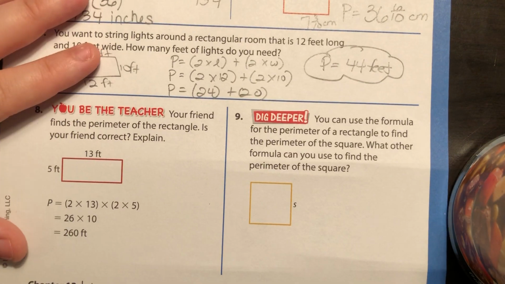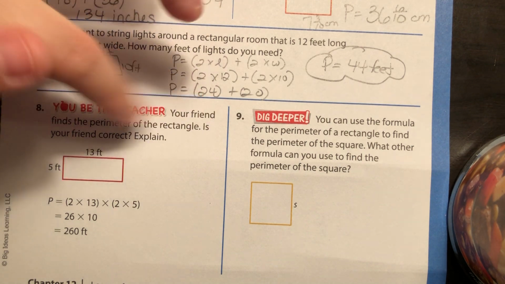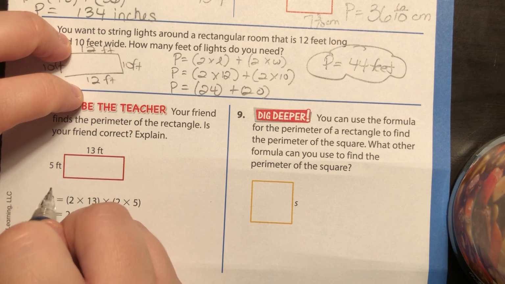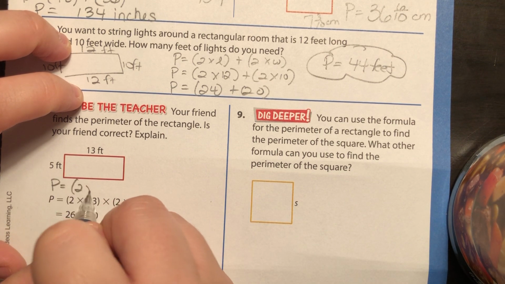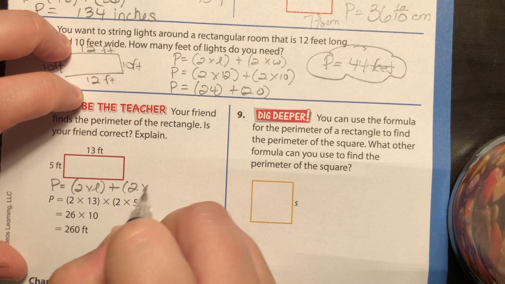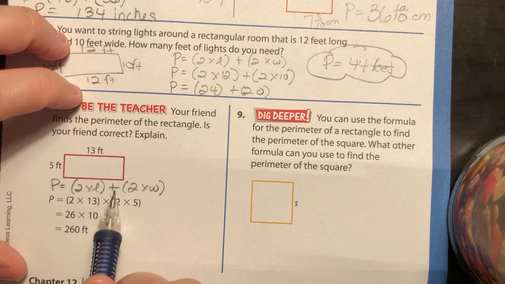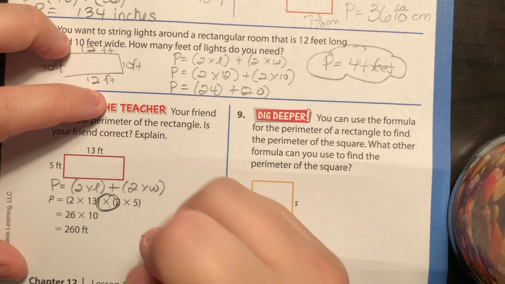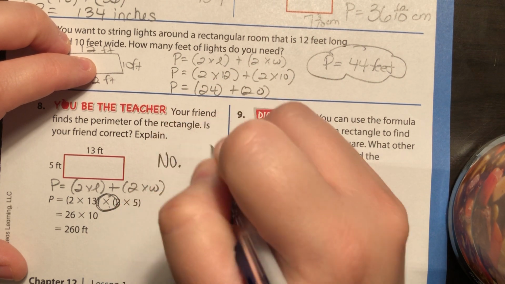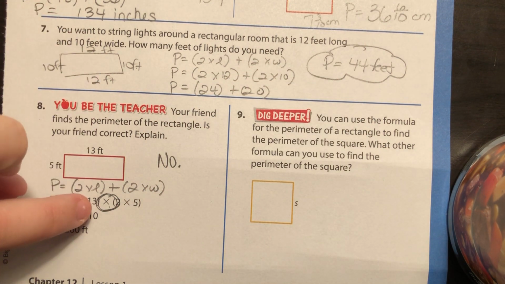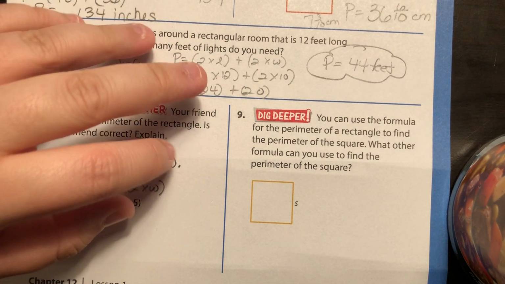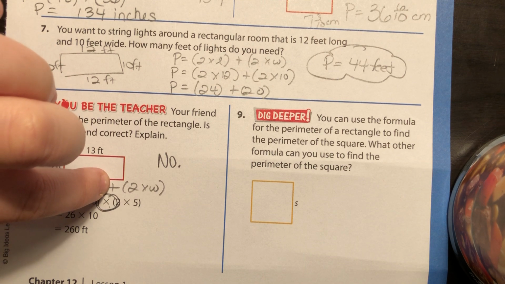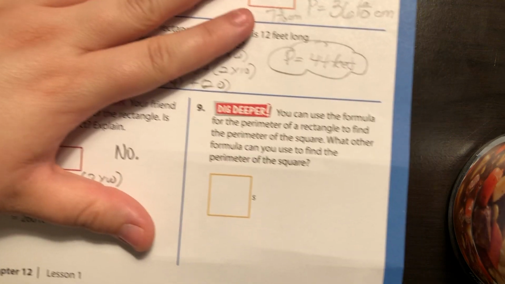Okay. It says here, your friend finds the perimeter of their rectangle. Is your friend correct? Let's see. We know that the perimeter formula is supposed to be 2 times L plus 2 times W. There's a mistake here. Look, it's supposed to be a plus sign, but they used a multiplication symbol instead. So is your friend correct? No. Because they were supposed to, and this is my explanation so that I don't have to spend time writing all this out, but they use multiplication in between the parentheses instead of addition, okay? So that's why that friend is wrong.